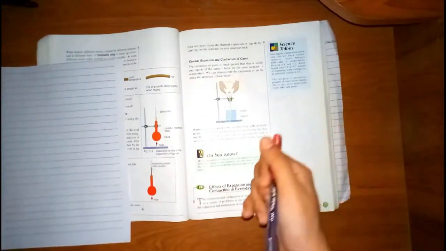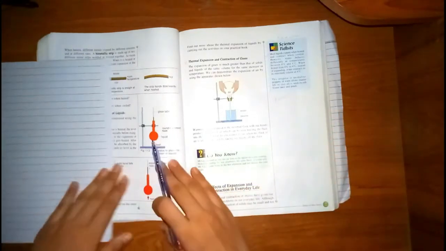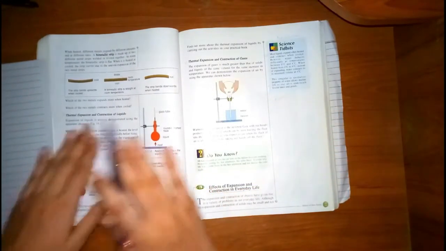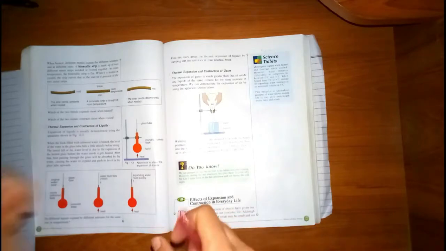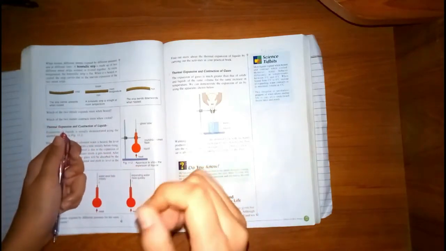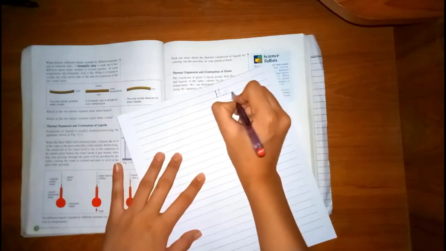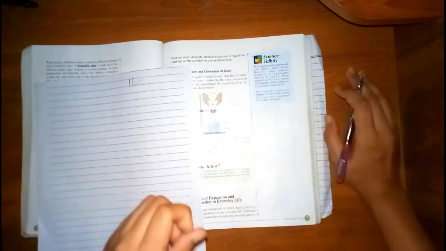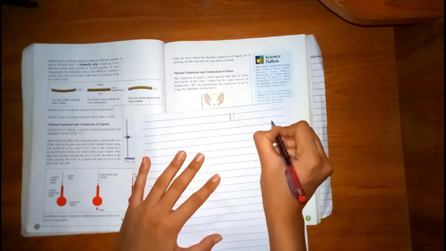Now, here we have talked about the thermal expansion, but what about the contraction? There is a term called anomalous behavior of water. And what is the anomalous behavior of water? It is the property of the water which we drink, that is H2O. The property of water is seen between the temperature from 0 degree to 4 degrees centigrade.